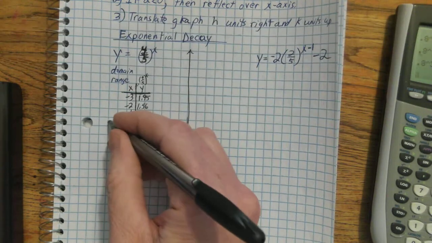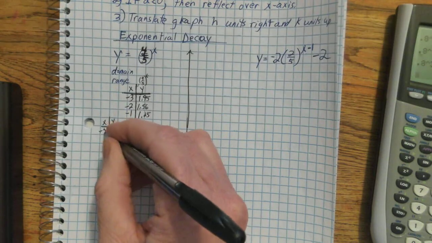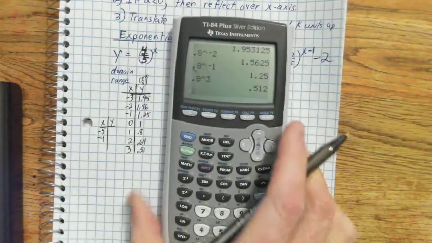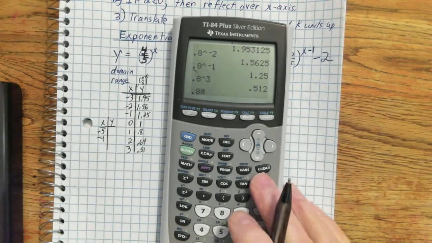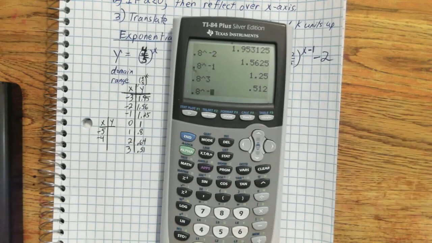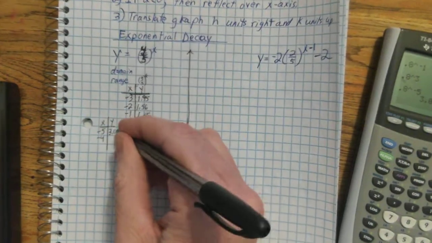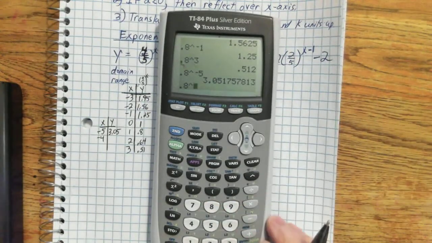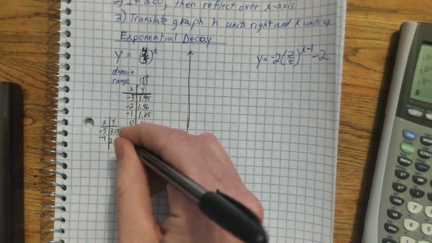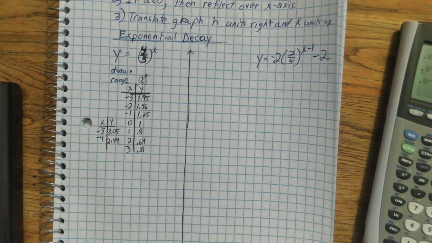I do think I want to put a few more values in here. I would like to look at x and y here at -5 and -4 also. So 0.8 to the power, not divide, 0.8 to the power of -5 is 3.05, and 0.8 to the power of -4 is 2.44. Okay, so let me go ahead and plot that one, and let's see what exponential decay is looking like here.